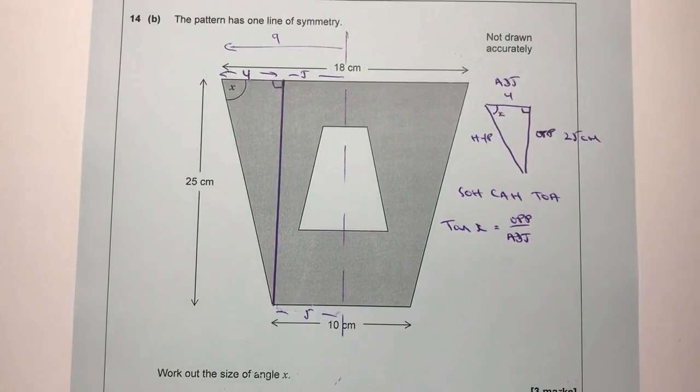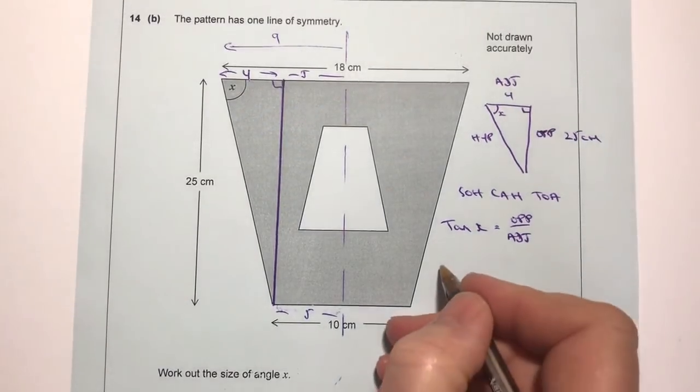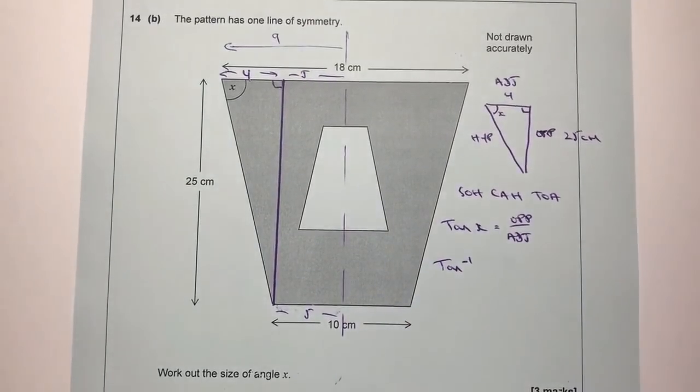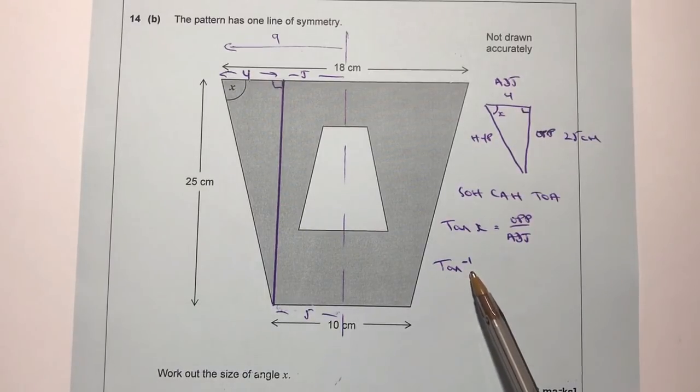Okay, now remember that I'm not really interested in the tan of x. What I'm interested in is the actual angle itself. So what I have to do on my calculator is use inverse trig. So on my calculator, if you look above the tan key, usually you can access it using shift or something. If you press shift and then press tan, you should be able to get this inverse trigonometry symbol.